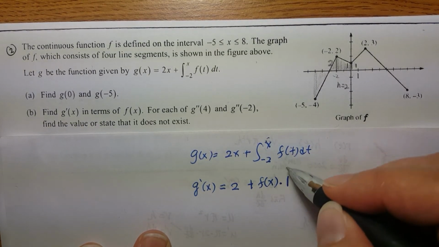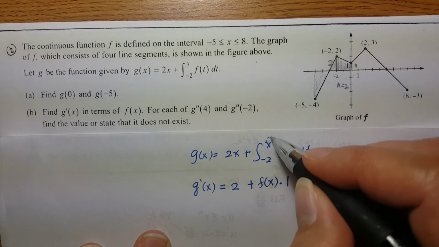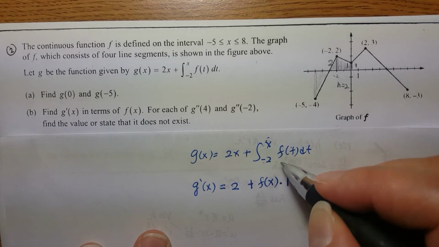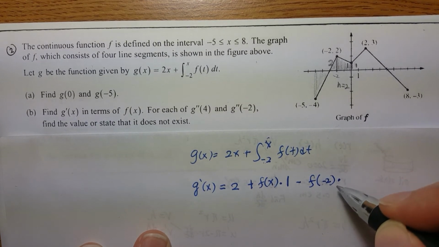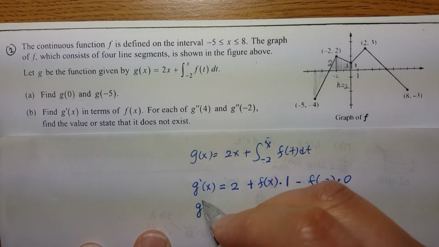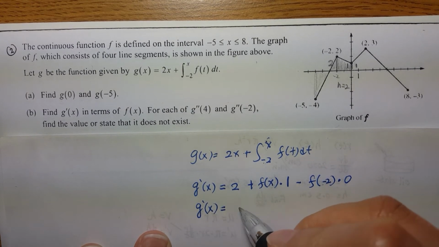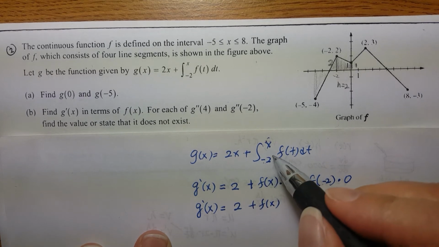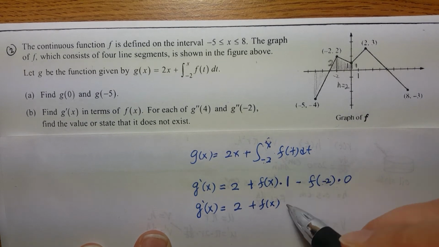You substitute, and then you find the derivative of the part that you just substituted. You find the derivative of the x. Subtract. So we substitute -2. And what's the derivative of -2? 0. Now we simplify. So you get 2 plus f of x. So if you can do it in one step, then you go from here to here.